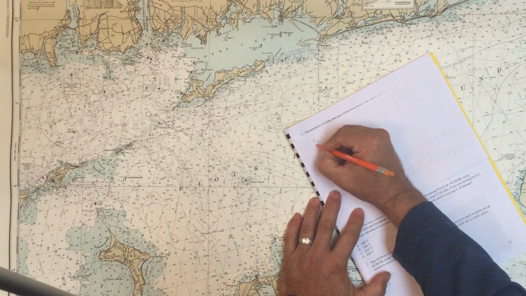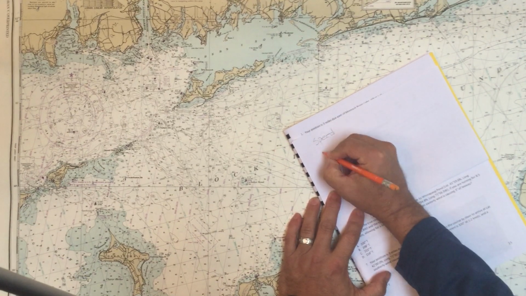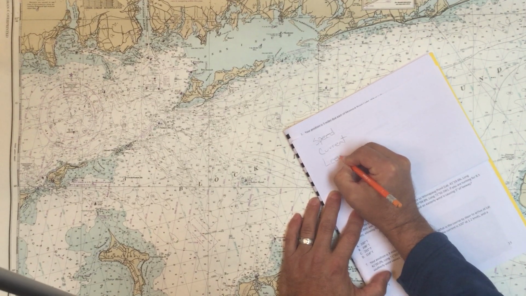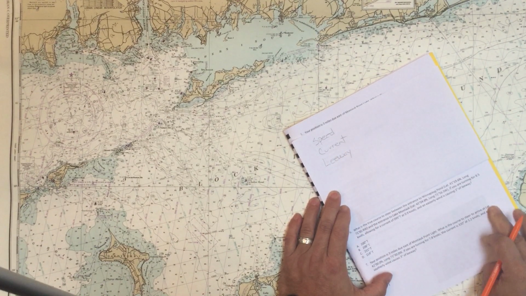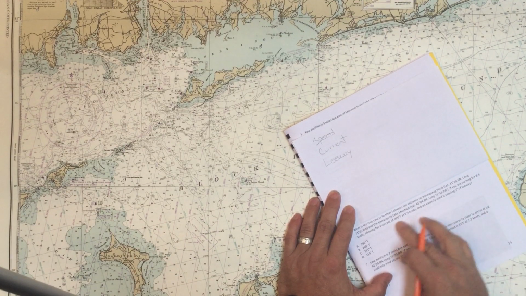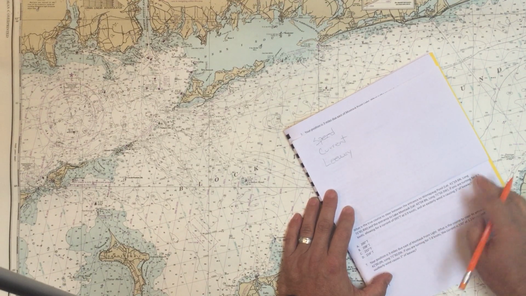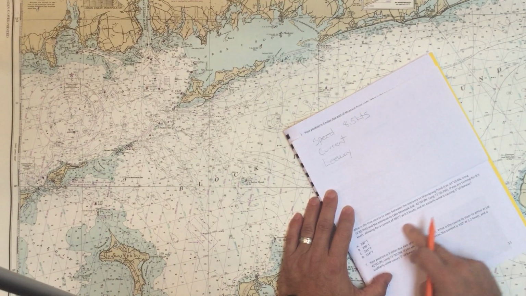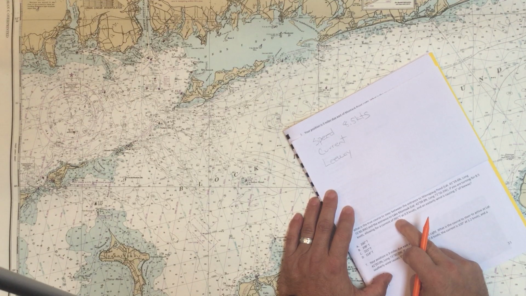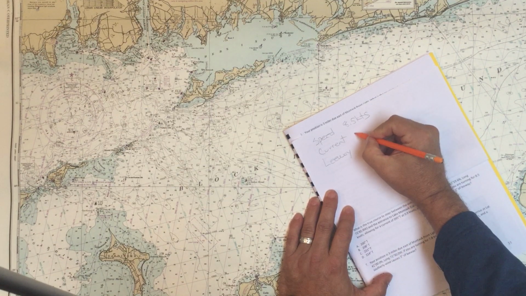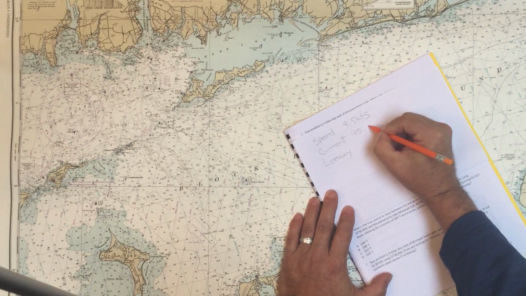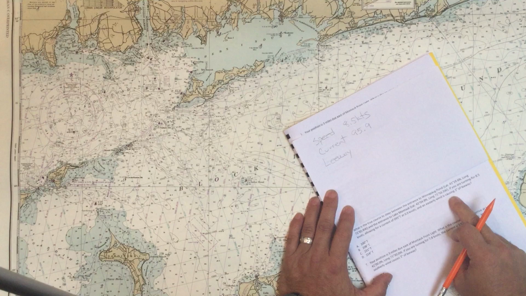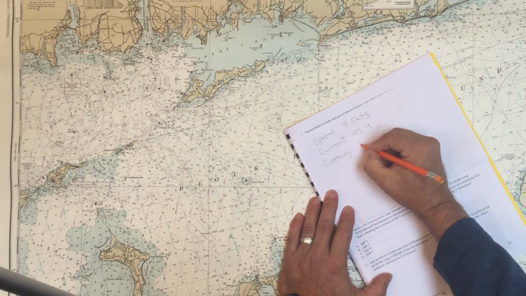So again, I write the word speed, current, and leeway. And I take that information from the problem. So it says my speed is 8.5 knots. The current is 95 degrees at 0.9 knots. And the wind is east at 3 degrees.